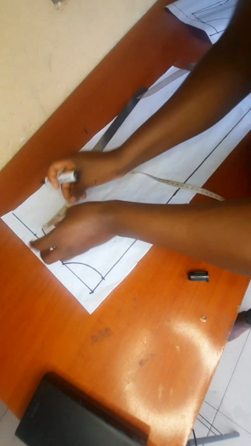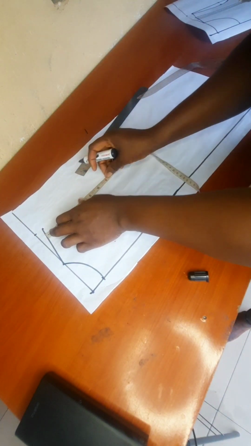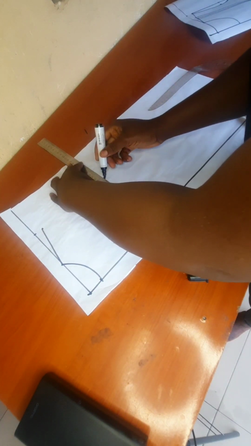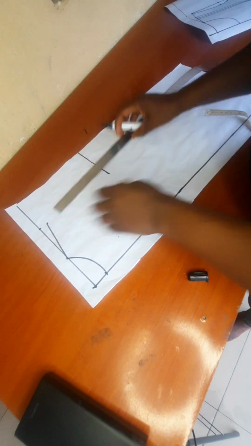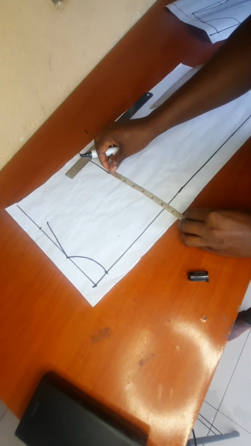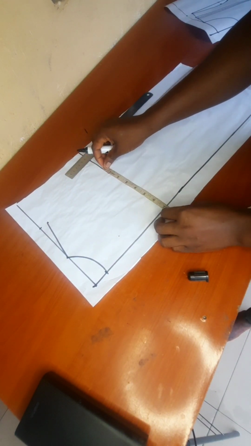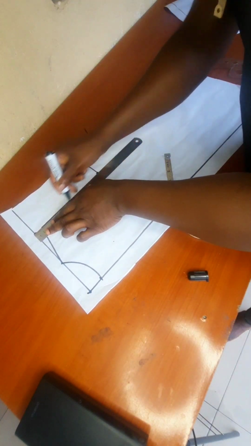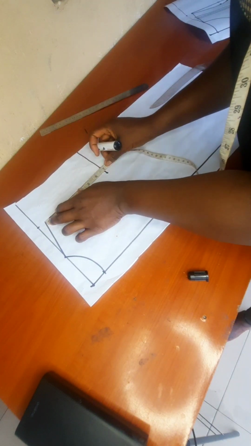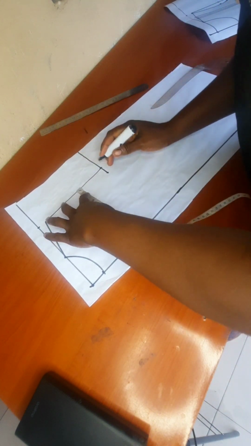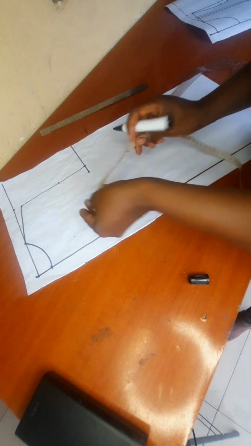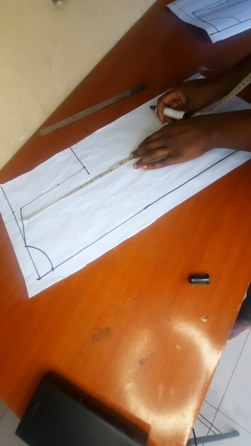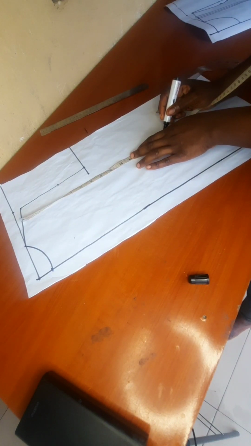So the next thing to do is to mark out my vertical measurement. So from shoulder to the chest line first. So I'm marking out the chest line. Then I'm trying to connect the chest line to the shoulder line with a straight line. So I'm trying to get my armhole curve.